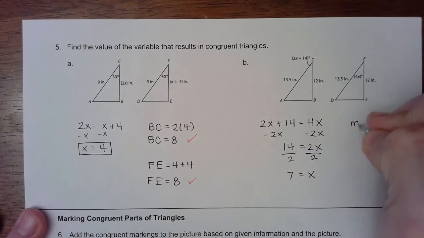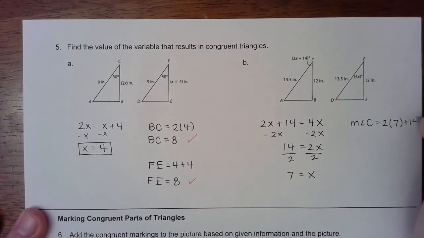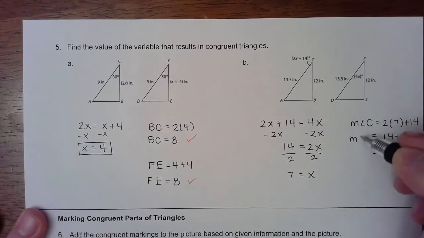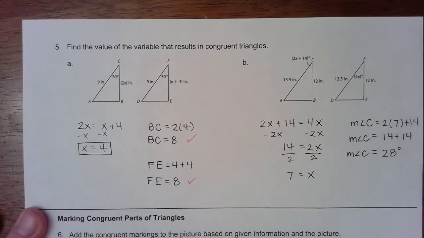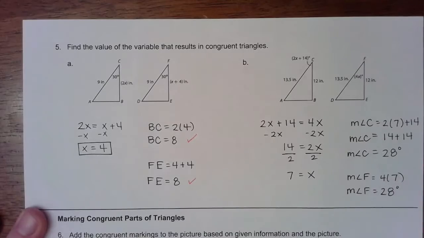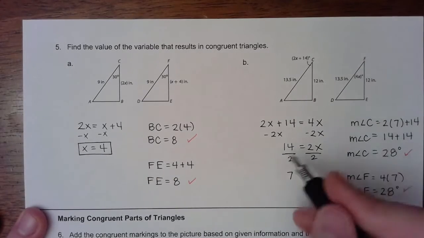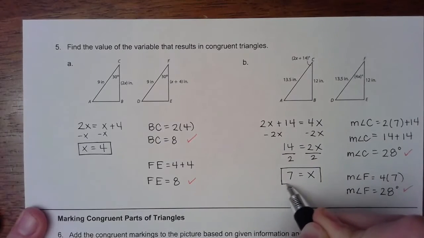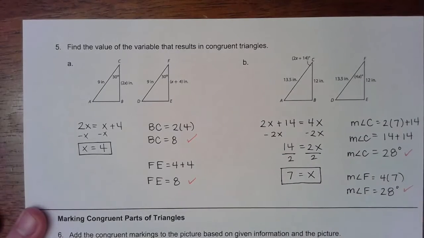So let's see, the measure of angle C, if I plug the x in up here, I'll do 2 times 7 plus 14, which will give me 14 plus 14. So that'll give me 28 degrees for the measure of angle C. I should copy that down. And then I'll plug it into F as well. So the measure of angle F is 4 times 7, so I also get 28 degrees. It's important that you get the same thing for both of them. When you plug it in and get the same answer for both, that's how you know that you did this part correctly, and x equals 7 is the correct answer to that question.